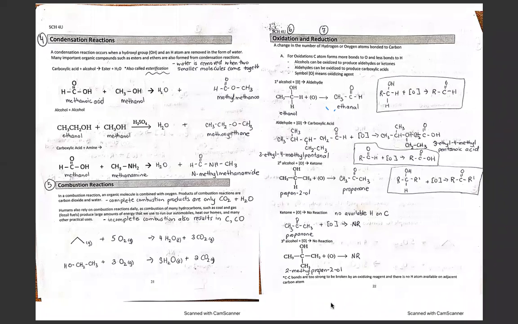In condensation reactions, we are now going to condense 2 smaller reactants and make a bigger product. So that means that water is removed. So we always have water as one of our products in a condensation, and then we have our larger compound. So we just have to look and see where the water was taken out.